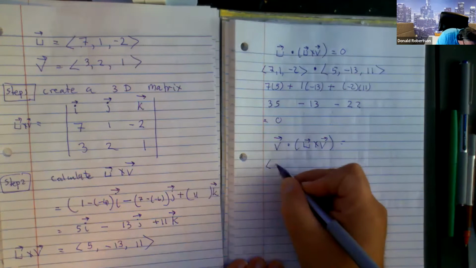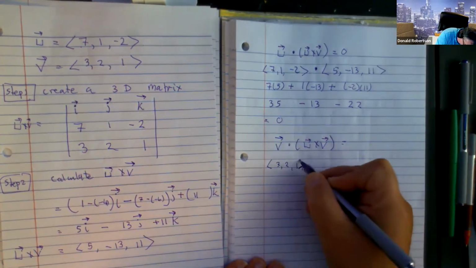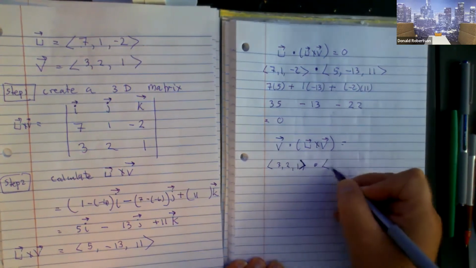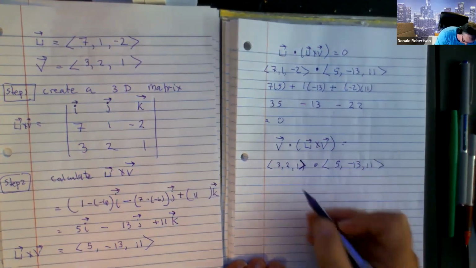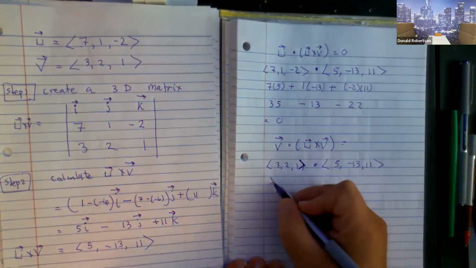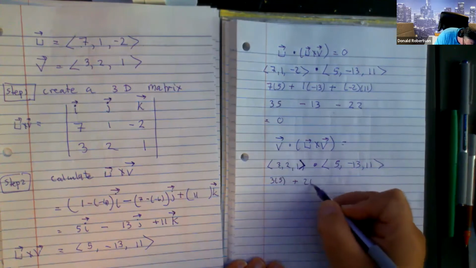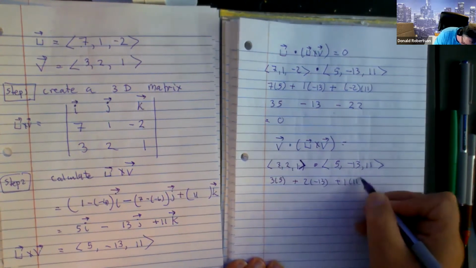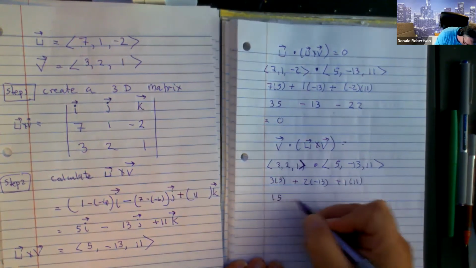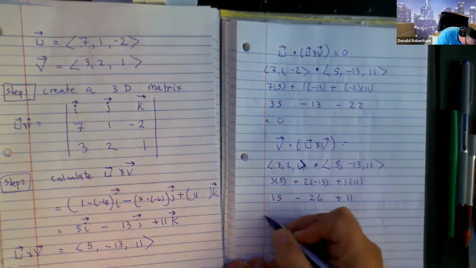And the vector V is 3, 2, 1. And the dot product with the U cross V guy. So it's going to be 3 times 5 plus 2 times negative 13 plus 1 times 11. This guy is 15. That makes negative 26. This guy is 11. Bingo.